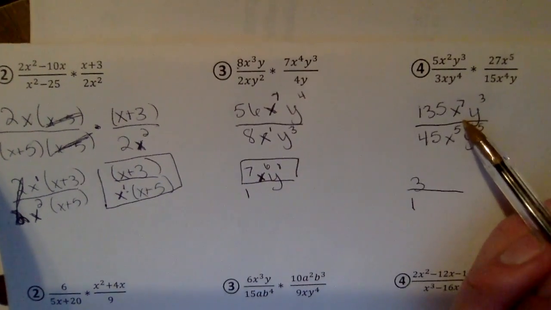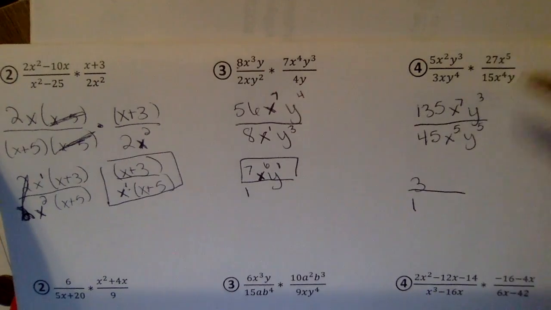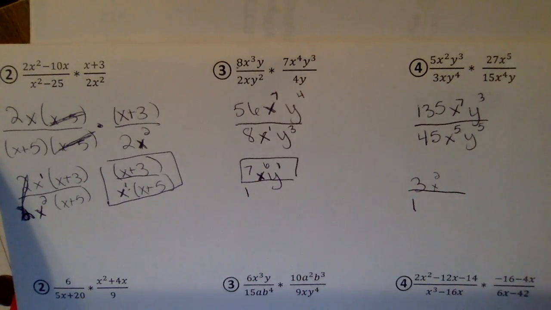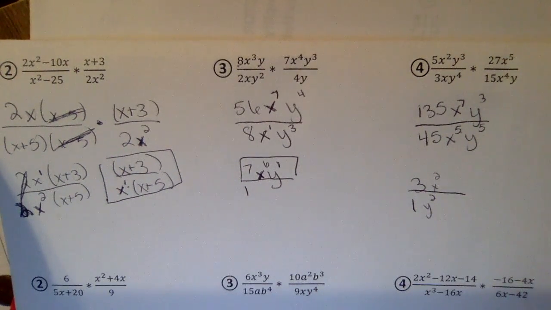Okay, the x's, I'm going to have 7 minus 5, which is 2, and there's more in the top, so x squared goes on top. And the y's, I'm going to do 5 minus 3, which is 2, so y squared goes in the bottom.